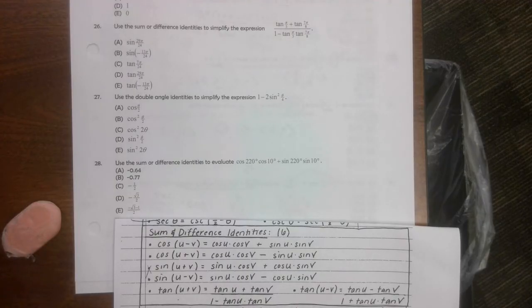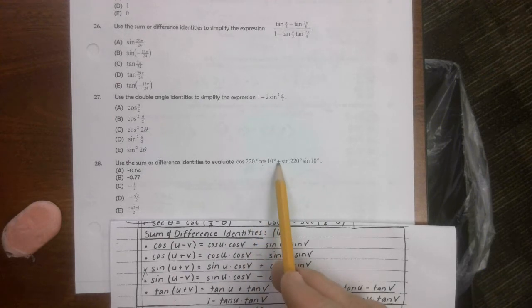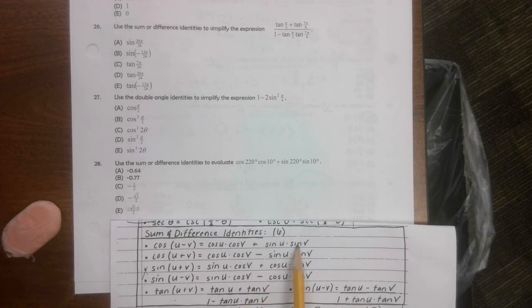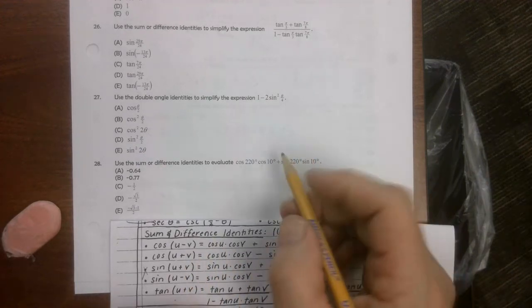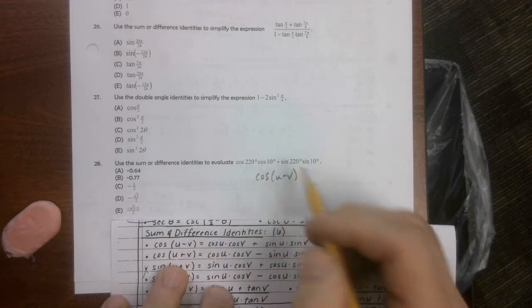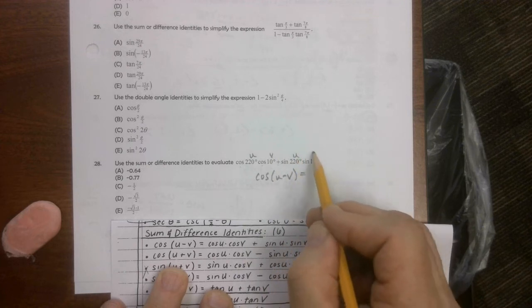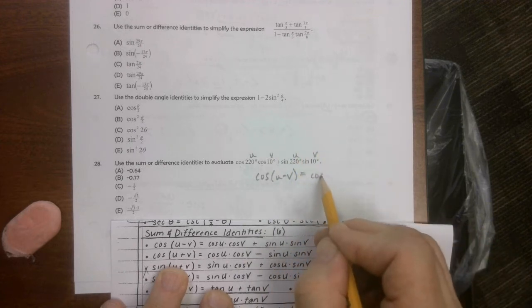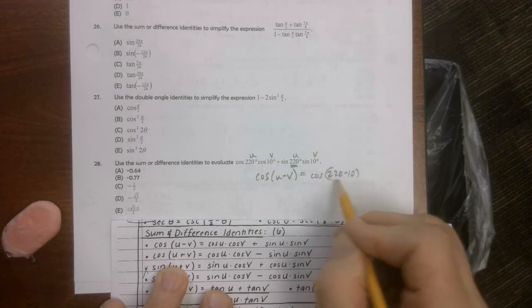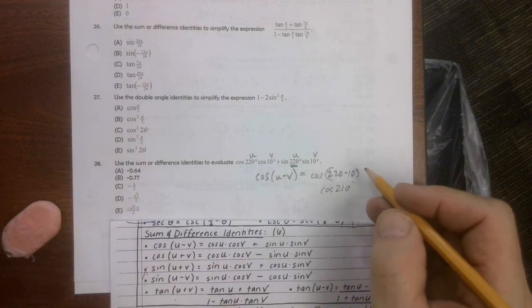Let me try to squeeze this one in. It'll be the last one for this recording. So I have cosine, cosine plus sine, sine. It looks like it matches up with cosine of u minus v. This is my u, this is my v, and this is my u, that's my v. So it's just cosine of the first one, 220 minus 10. So that would be cosine of 210.